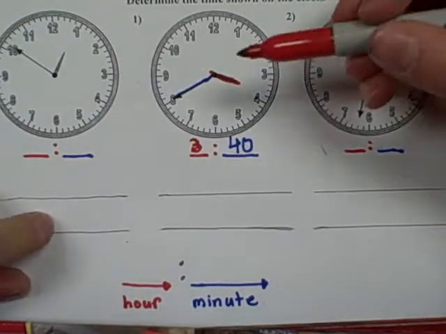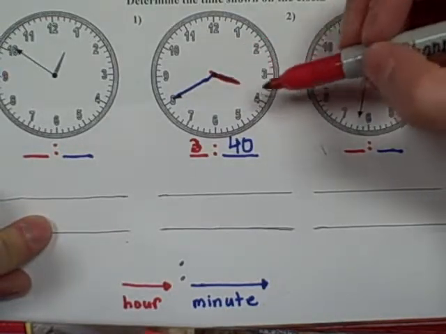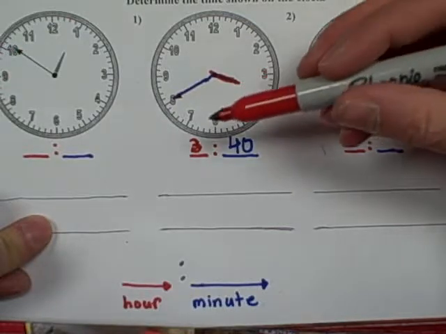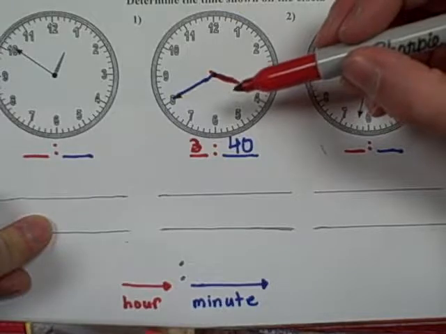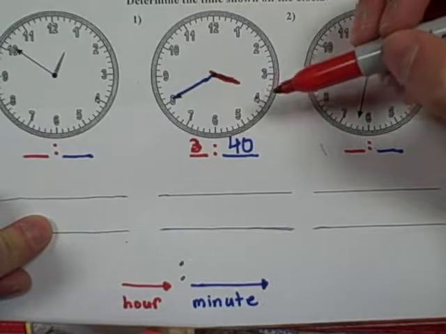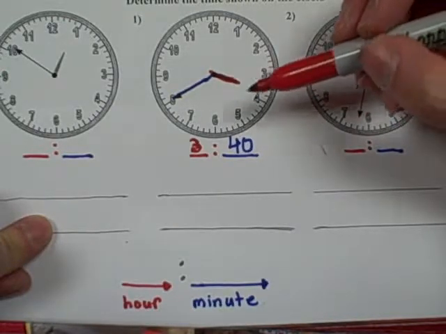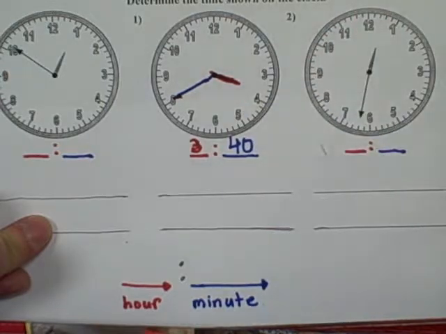Looking at the hour on our first clock problem, it's between 3 and 4. So how do I know that it's 3? Because it hasn't gotten to the 4 yet. It's still on the 3. So I wrote 3 there. The minute hand, I wrote 40. Now how did I know that it's 40?